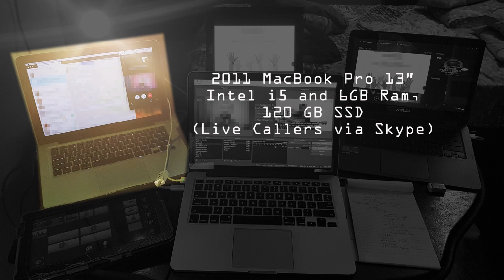This third machine is used only for my callers to whom I'm connected through Skype. This job could be offloaded to the PPT laptop as well, but I use the third computer since it's there and I don't want to stress the PPT laptop too much.